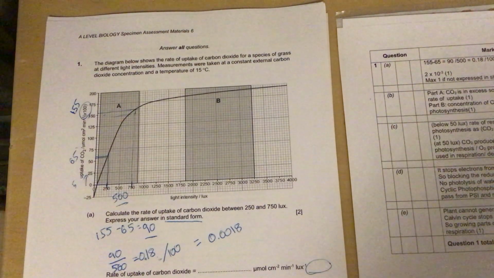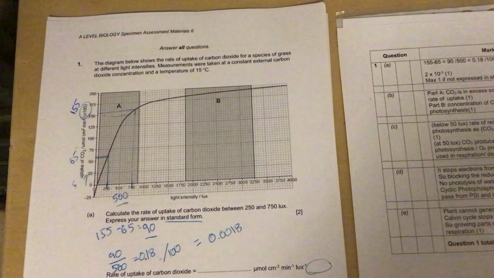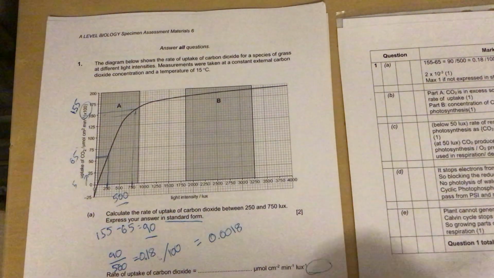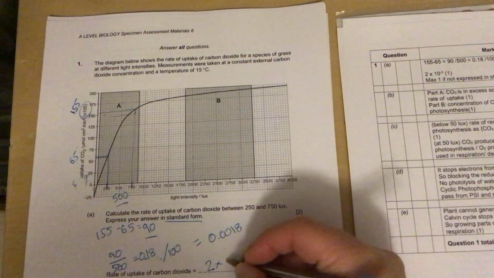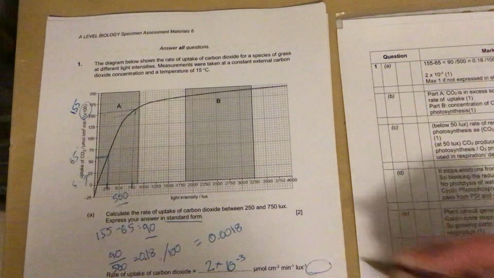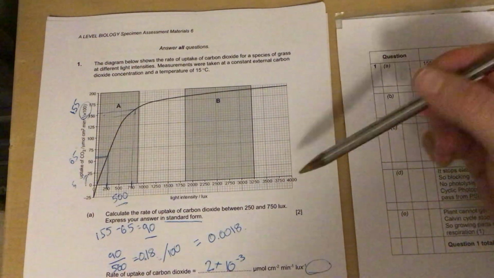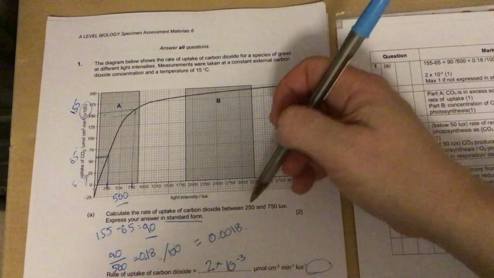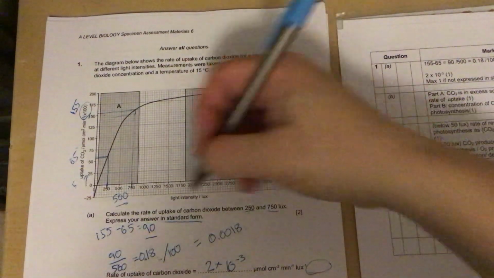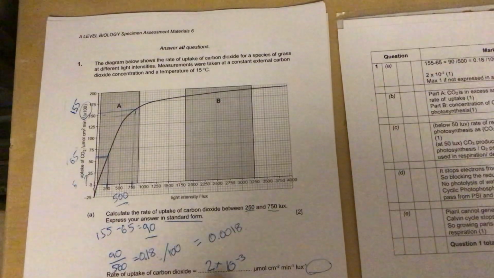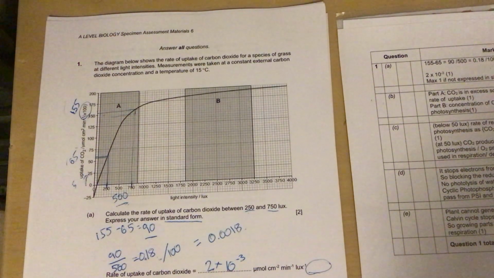The mark scheme is giving you 2 times 10 to the power of minus 3, so that would be rounded. Why are you rounding? You have not got very precise units here, so that is a question of precision.